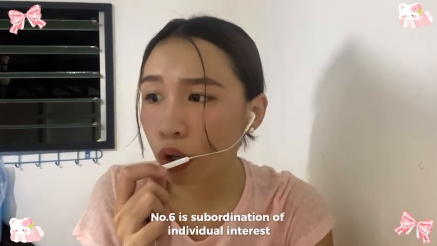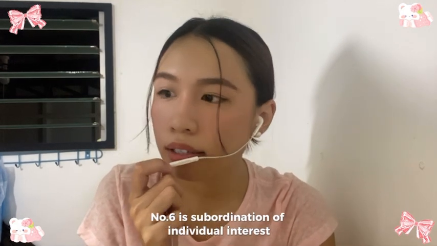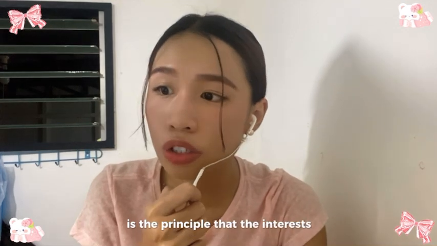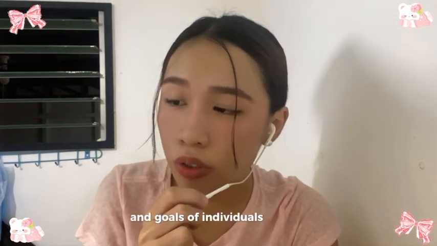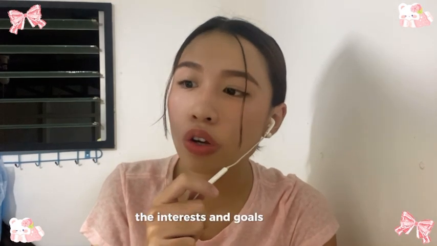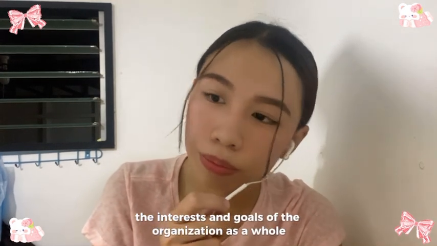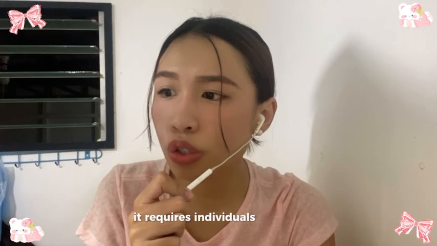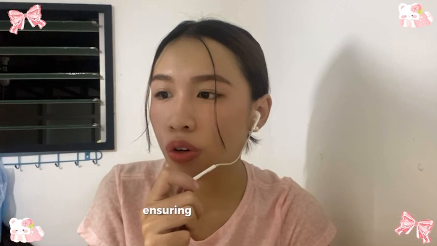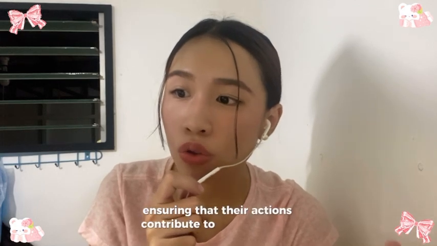Number 6 is subordination of individual interest. Subordination of individual interest is the principle that the interests and goals of individuals should not outweigh the interests and goals of the organization as a whole. It requires individuals to align their personal objectives with the broader objectives of the organization or team, ensuring that their actions contribute to the collective success.